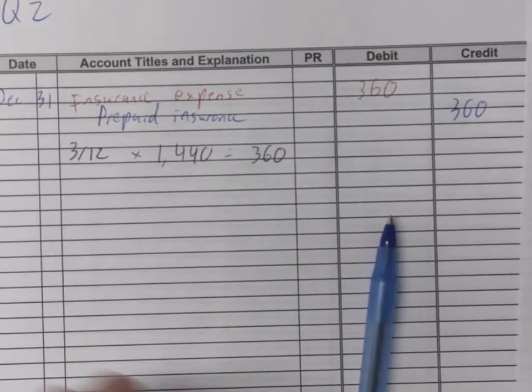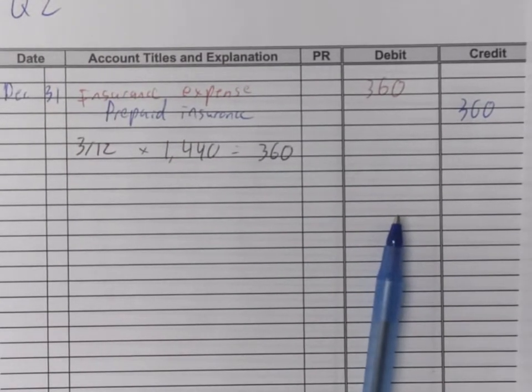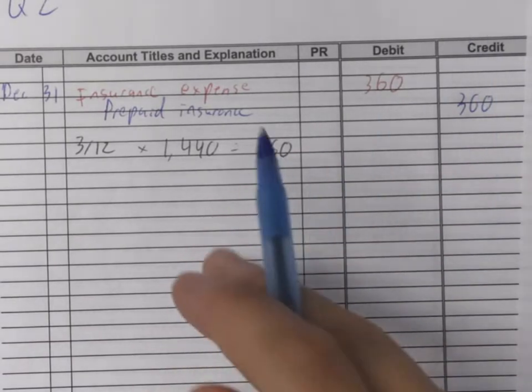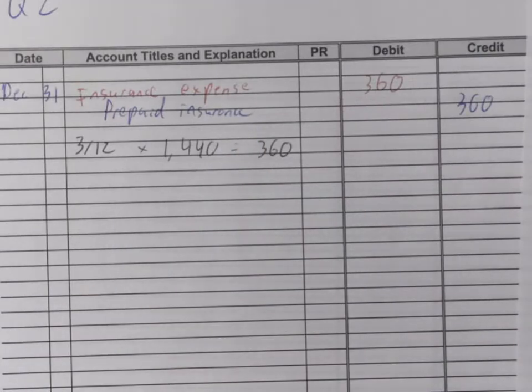Are there any questions about this one here? Why we did things the way we did? Can you just go through it once? Yeah, I just mentioned here because 3 months ago, we paid for an entire year's worth of insurance, but we hadn't used it yet. So now we've used 3 months of insurance, so we record those 3 months as an expense. An expense or a revenue is only an expense or a revenue when it actually happens. It's just like if you prepay somebody for work and they haven't done the work yet, it hasn't happened yet.